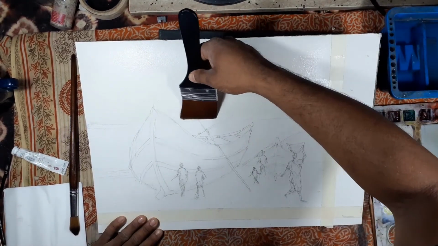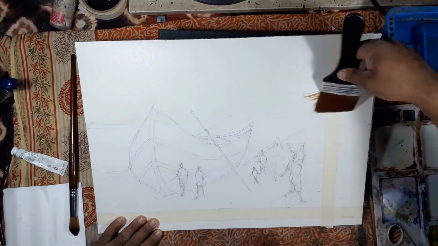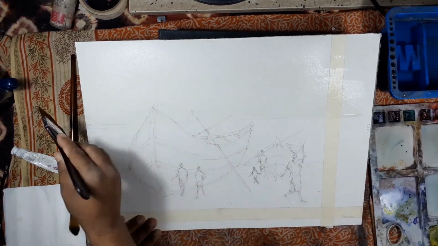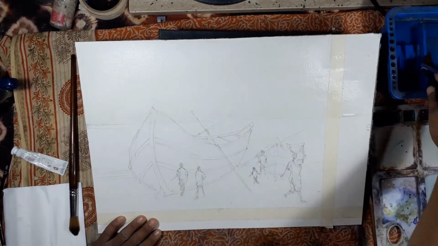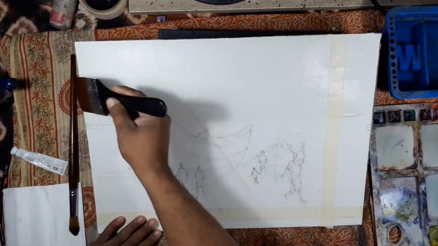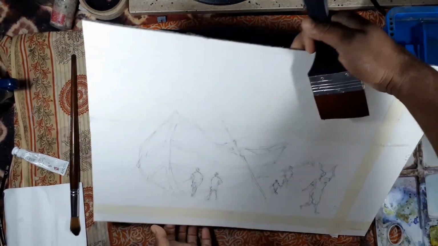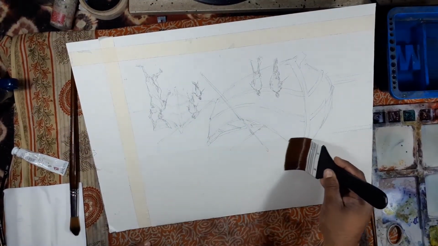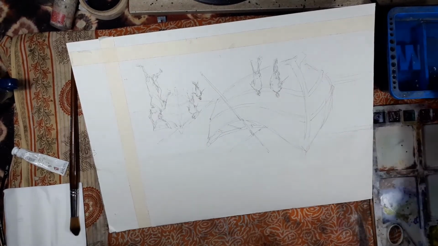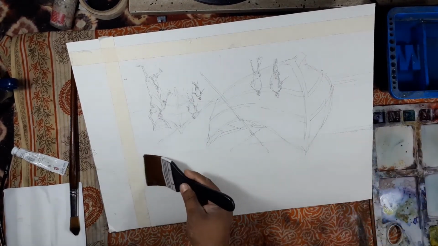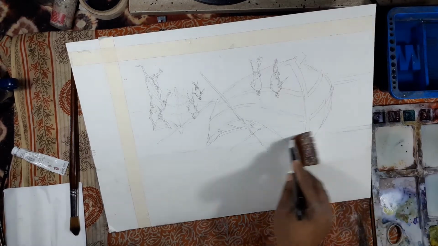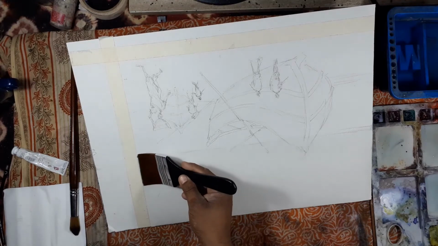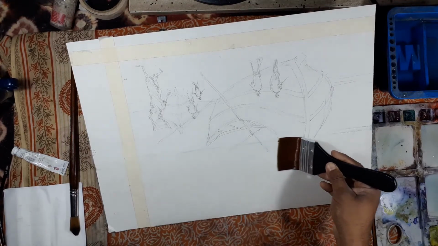So we will have a very hard crisp edge for this sky out here. You can also, if you want, tilt it. So what happens, water doesn't come below this, and then you wet it. Okay, make a nice crisp single line here.